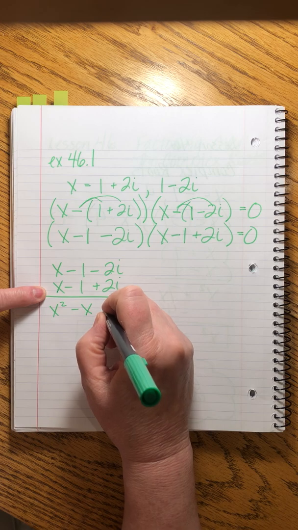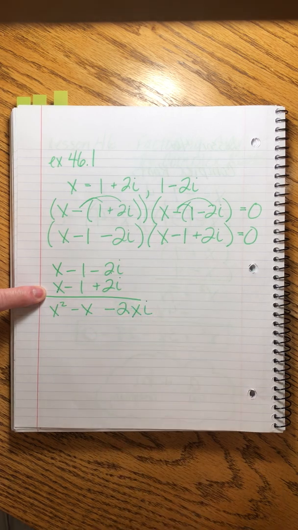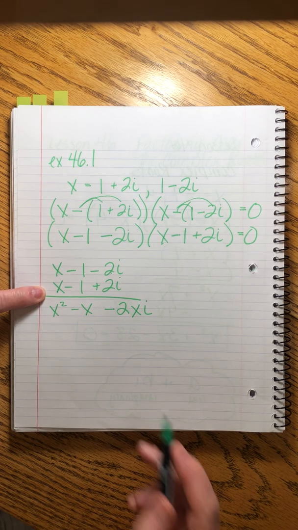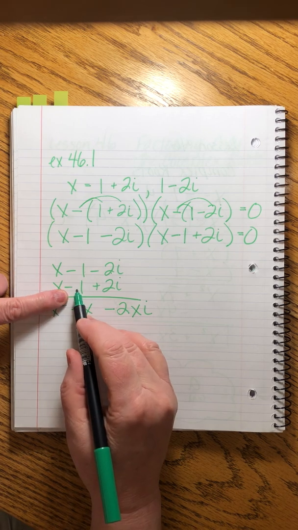And this becomes a bit of a mess to write. I like to put the number first, then the x, and then the i. All right? The order doesn't matter. That's the way it makes sense to me. She's done. She sits down. Now it's her turn.